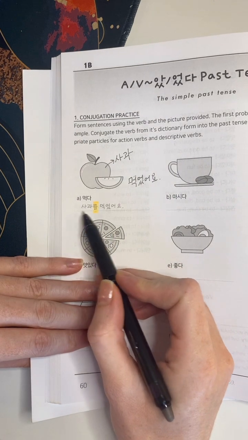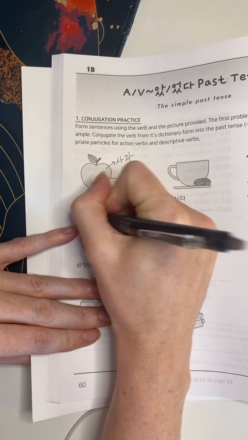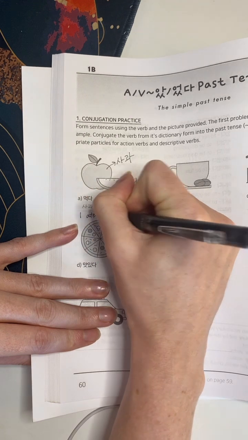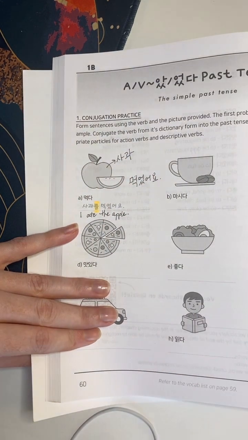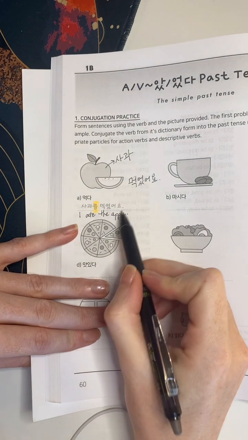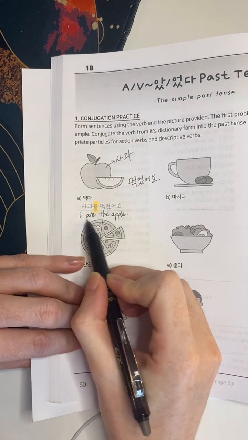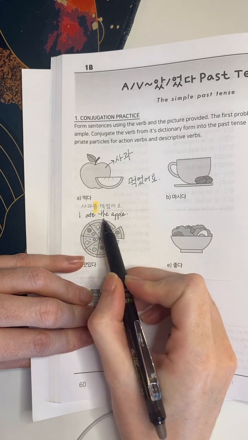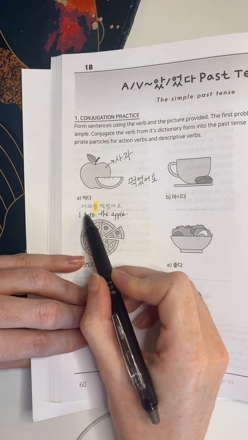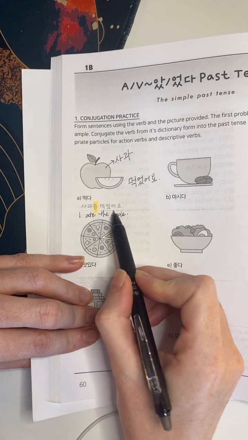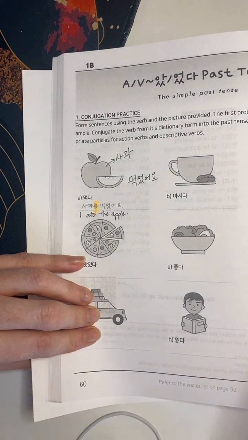Okay, so 사과를 먹었어요. What does this mean? It means I ate the apple. 먹었어요 is eat in the past tense, so ate, and 사과 is the apple. In English, we have the verb in the middle, but in Korean, the verb always goes at the end.